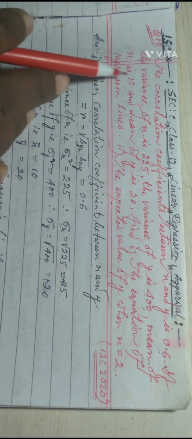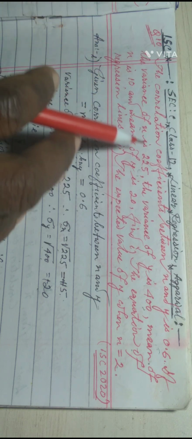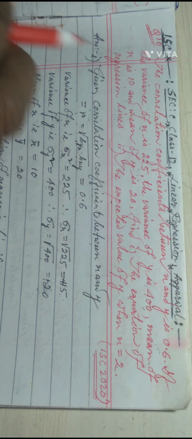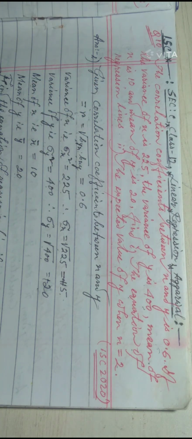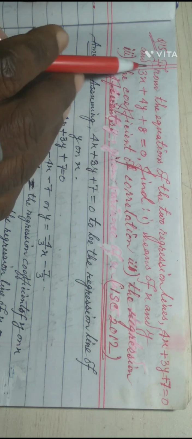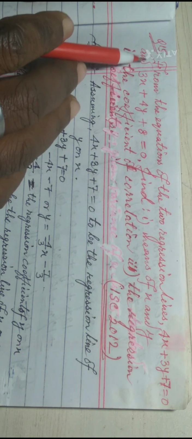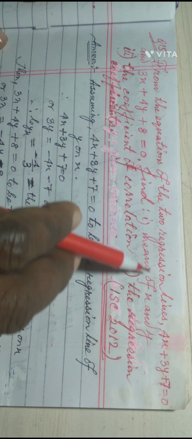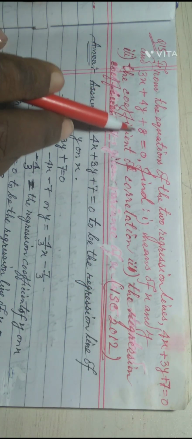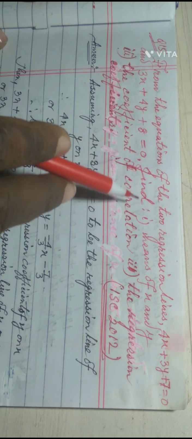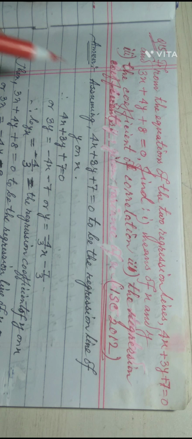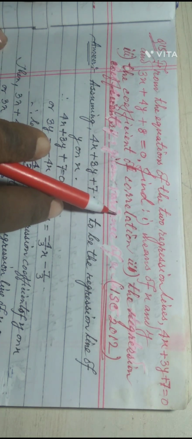Now we are discussing the chapter Linear Regressions of class 12 ISC, section C, Agarwal's books. Okay. Now the question number 15. From the equations of the two regression lines, that is 4x plus 3y plus 7 equal to 0 and 3x plus 4y plus 8 equal to 0, find the means of x and y and the coefficient of correlation.